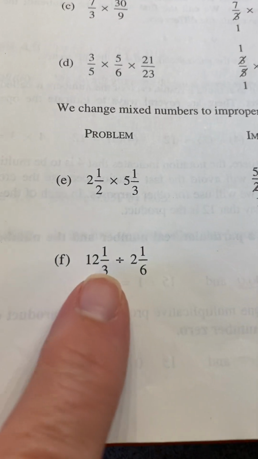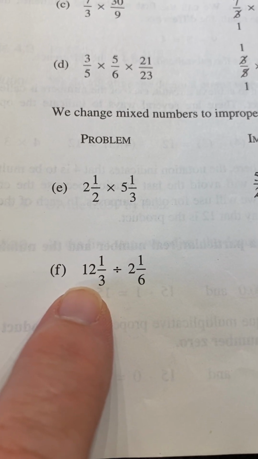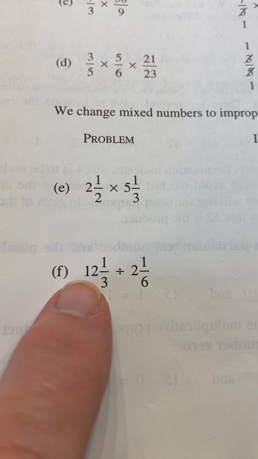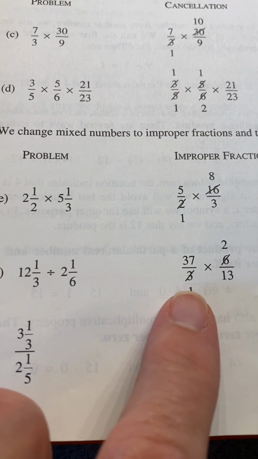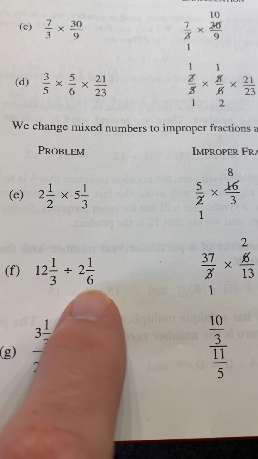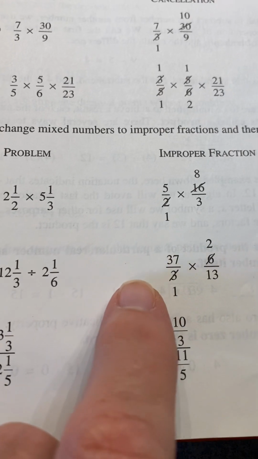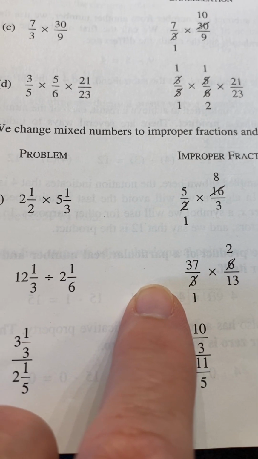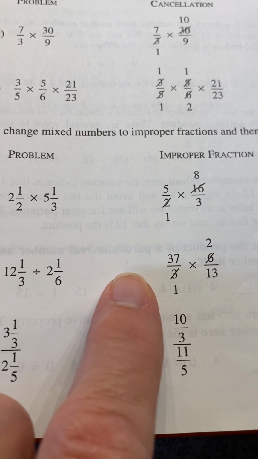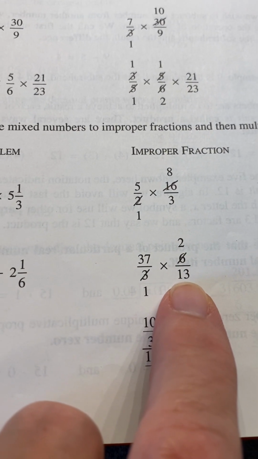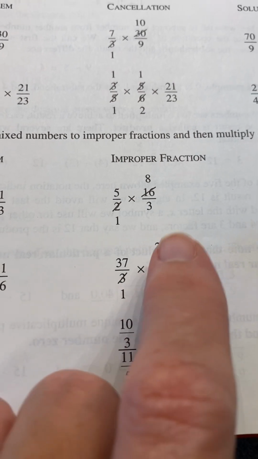If we're going to divide, we still must first convert to an improper fraction. We do that by going 12 times 3, 36 plus 1 would be 37 over 3. 2 times 6 is 12 plus 1, 13 over 6. They did not write that here with a division, but now since we're dividing, we flip the 13 over 6 to make it 6 over 13 and multiply. Before we multiply, we can cancel.